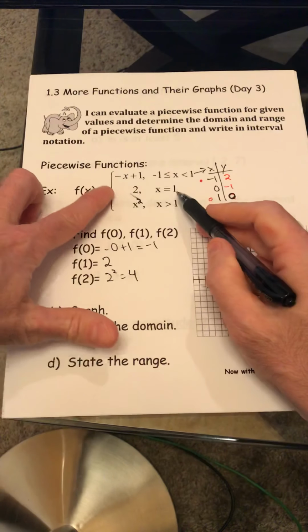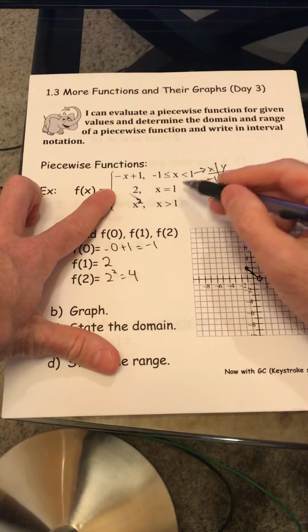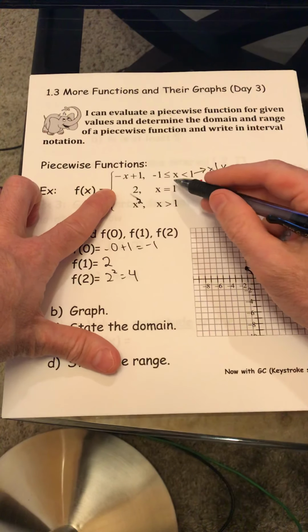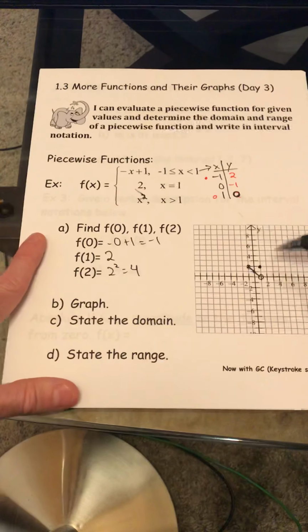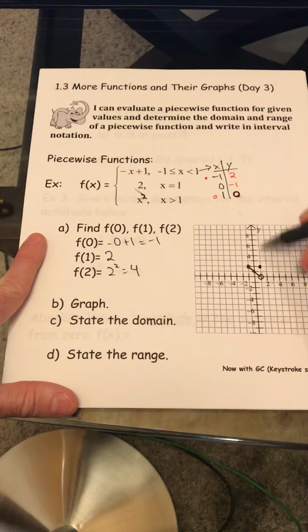Now, for this middle part, this is where we are just going to have one single ordered pair at 1, 2. It is still a function, because if I were to draw my vertical line test, the open dot is not actually included. So I still am only crossing at one point.